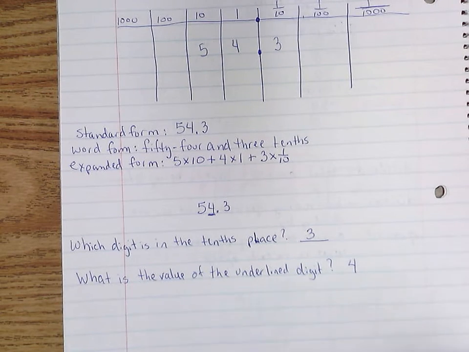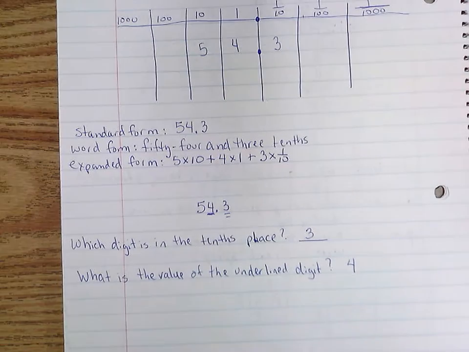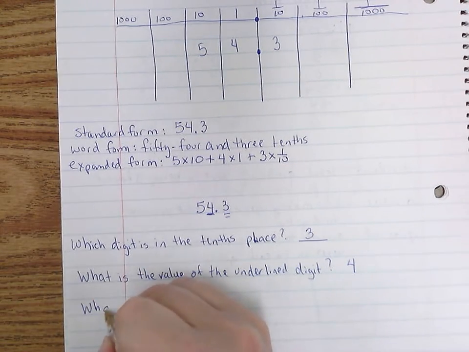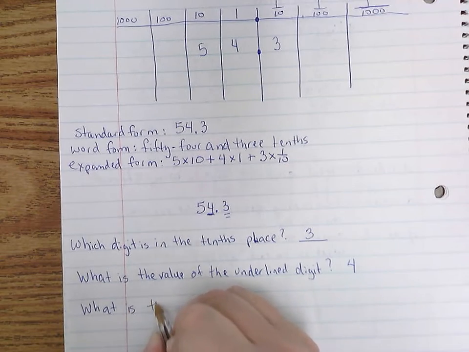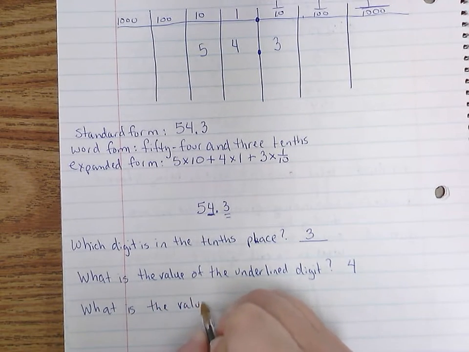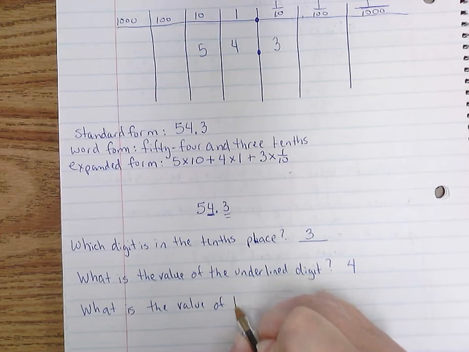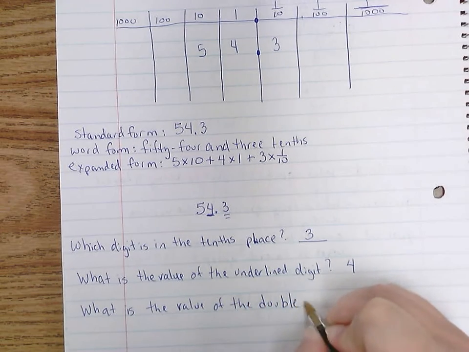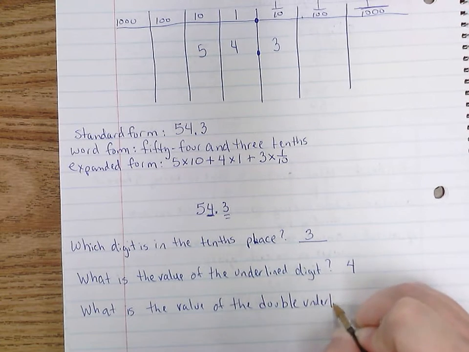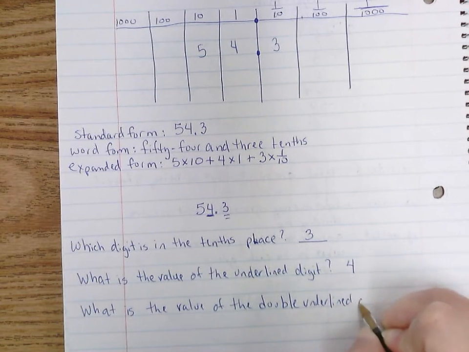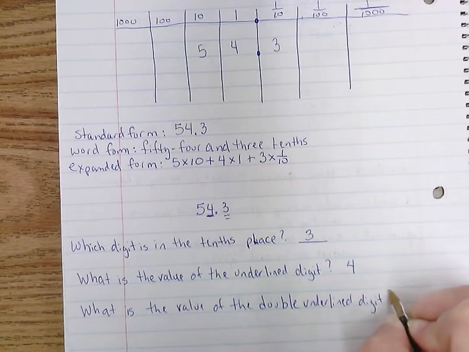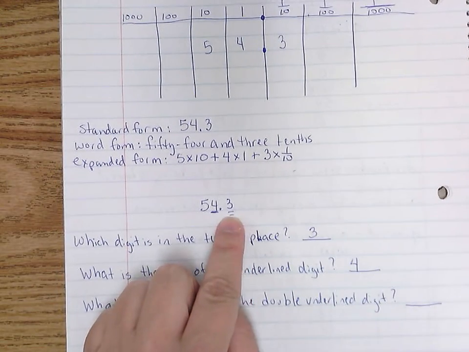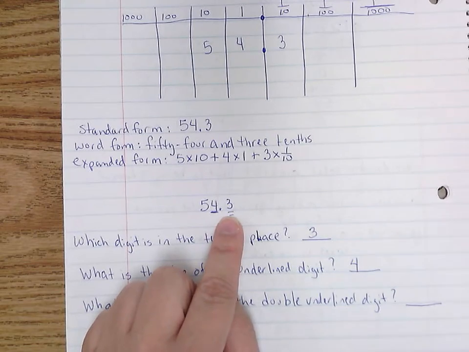I did that to my 3. What is the value of the double underlined digit? So I'm asking, what is the value of that 3? Because we know it's not 3 because it's in the tenths place.